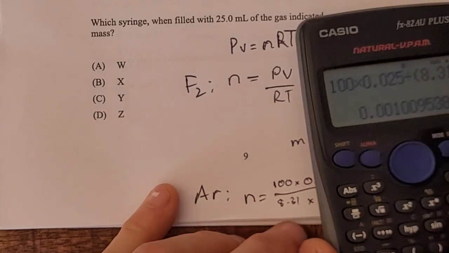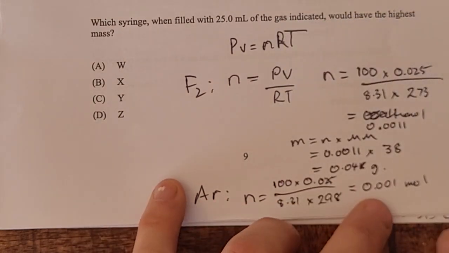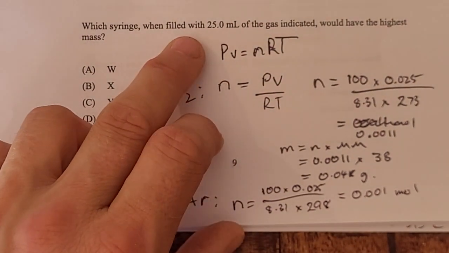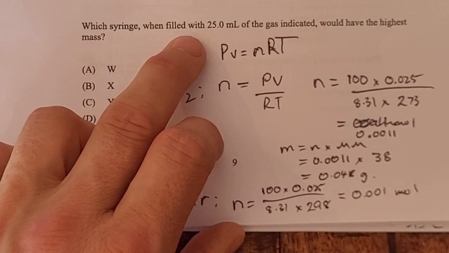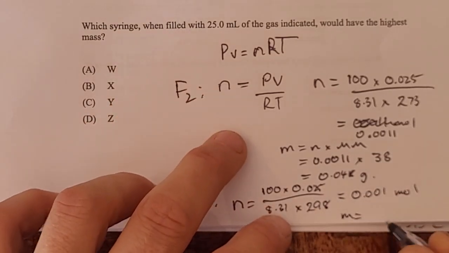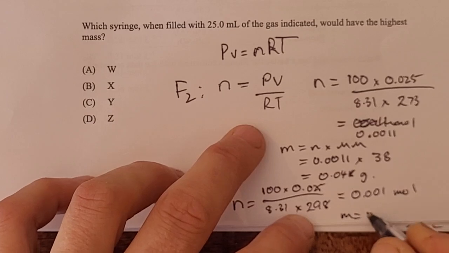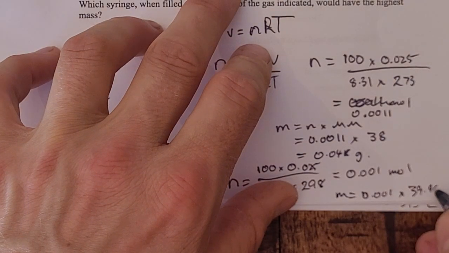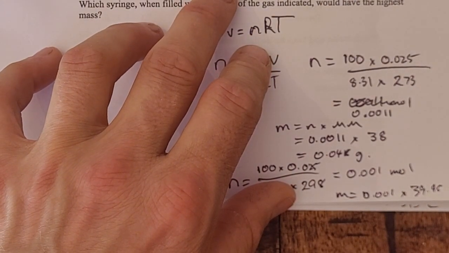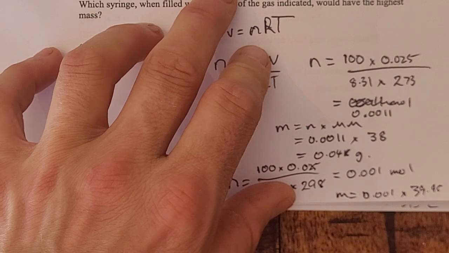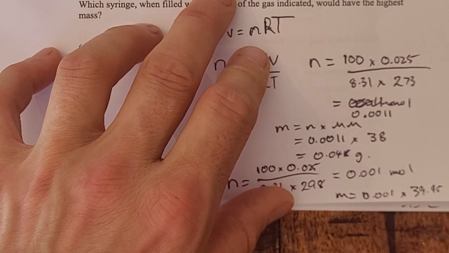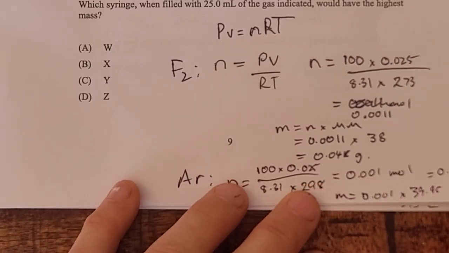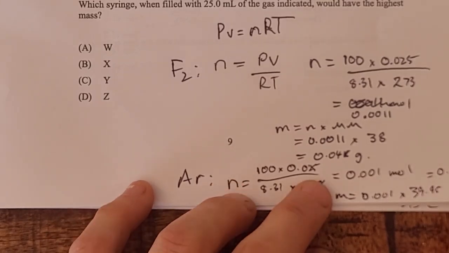And when I do this, I'm keeping my calculator answer in there, even though I am rounding, so that way I'm not rounding in my calculation, just in case it's close enough to matter. And again, mass equals 0.001 times 39.95, and that is 0.0403.